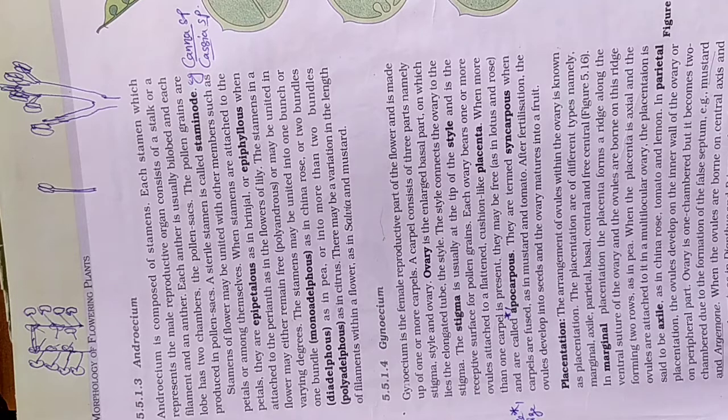Its stamens are sterile, and then we call it a staminode. Okay, the stamen is a staminode. Then coming back to other characteristics of the stamen.